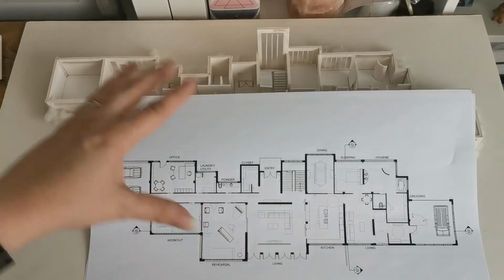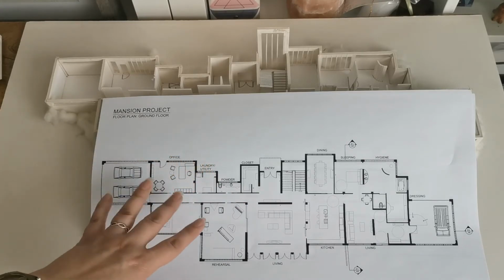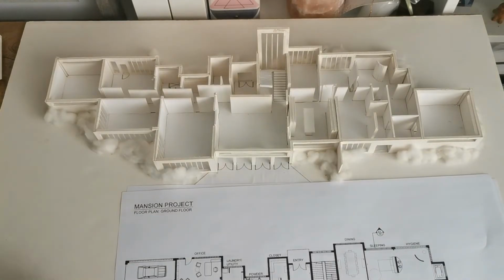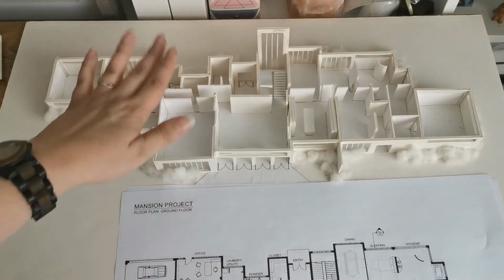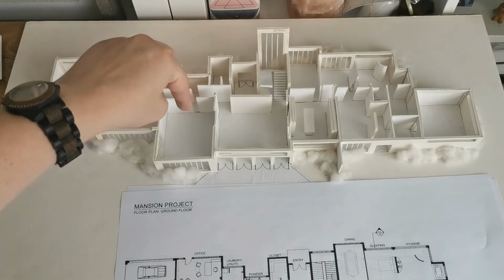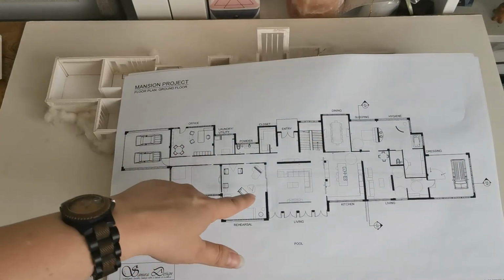So what is a floor plan? As I mentioned in the other part, it is literally your house cut sort of like this, but a little bit shorter at 4 feet, as if you were looking straight down. So that makes it a little more easy to understand this.